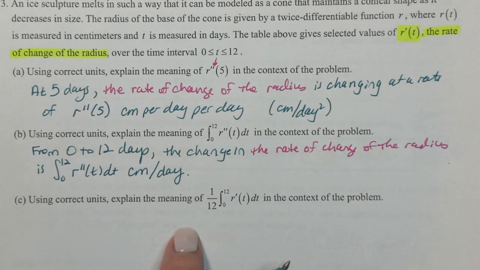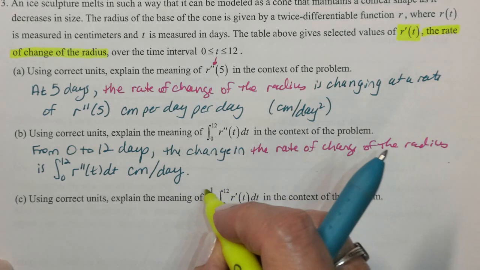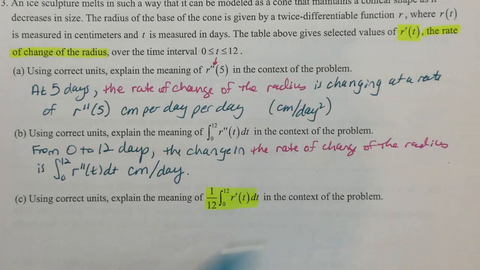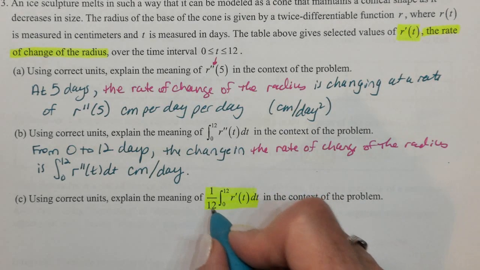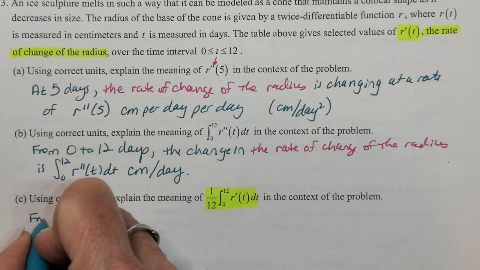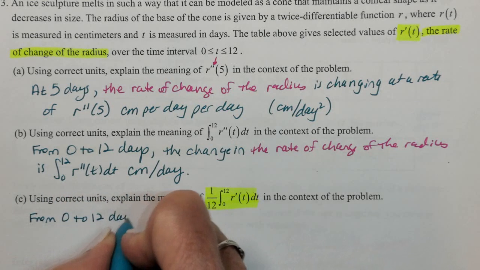Using correct units, explain the meaning of this one. Okay. Well, we recognize that it is the average value. And what is it the average value of? Whatever function is sitting in your integral. Whatever the integrand is, it is the average value of your integrand. So it's the average value of r prime from 0 to 12 days.